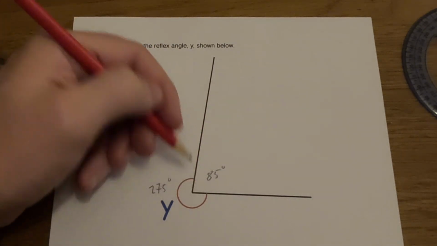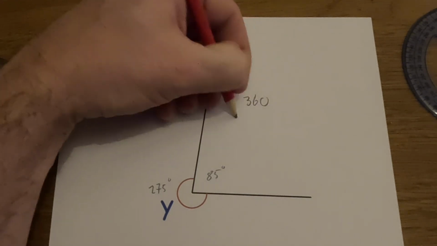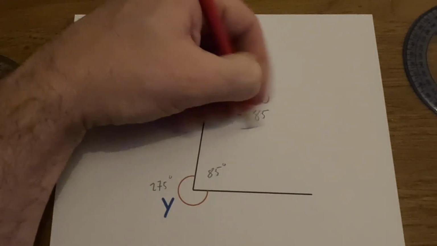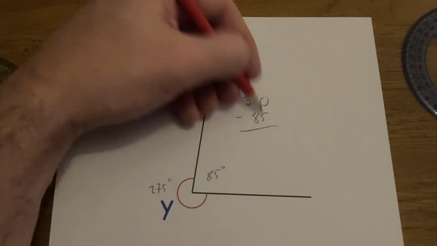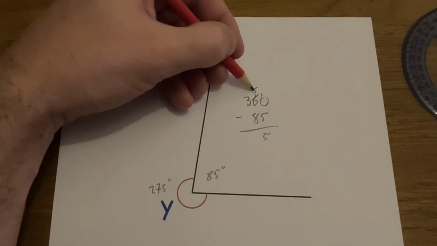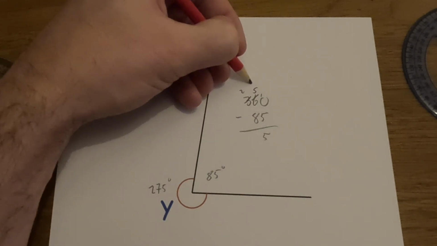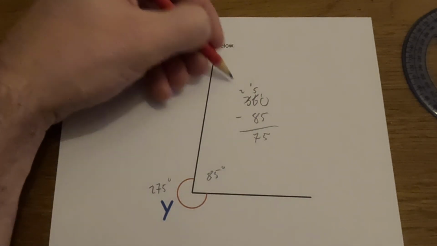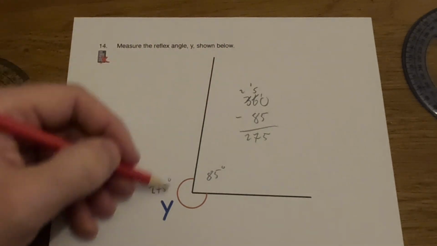And then if we take that 85 degrees away from 360, hopefully we will get 275 degrees. So 0 take away 5, well, let's borrow. So that's now 10 take away 5, which is 5. 5 take away 8, let's borrow again. So we've now got 15 take away 8, which is 7. And 2 take away 0 is 2. So that means that the other angle is 275 degrees. And that's what we were looking for, 275 degrees.